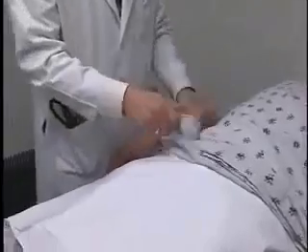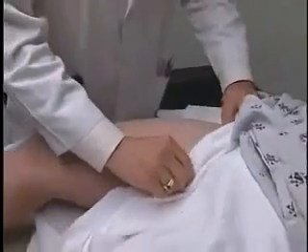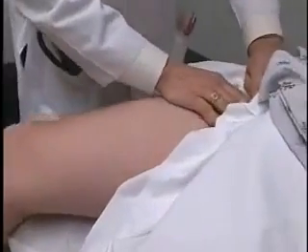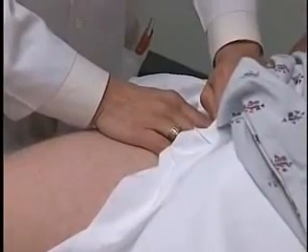Next thing I want to do is to feel for the pulses in your groin and also for the lymph nodes in the groin. So let me just move the gown a little bit here. Okay. Just going to palpate first of all for the pulse here in the groin, the femoral pulse. Good, and that's normal.